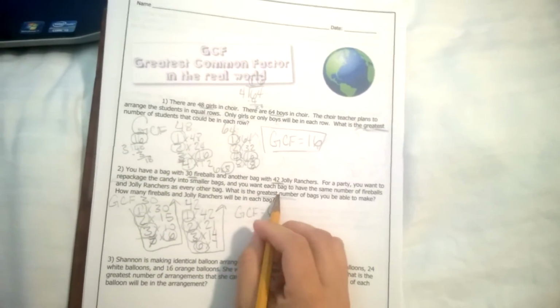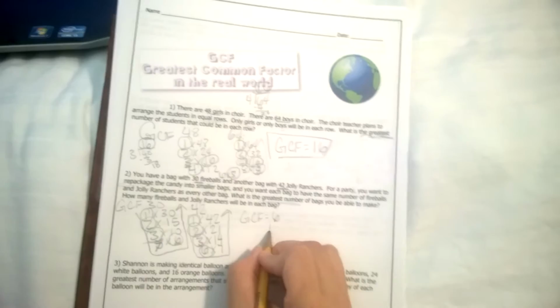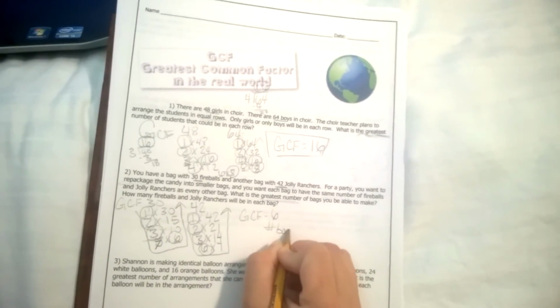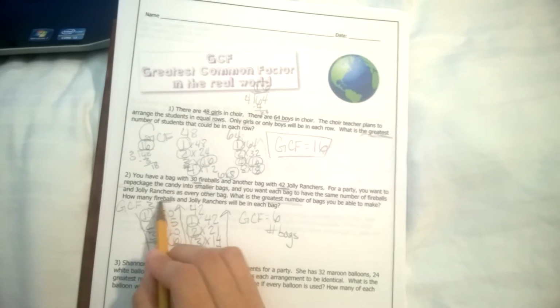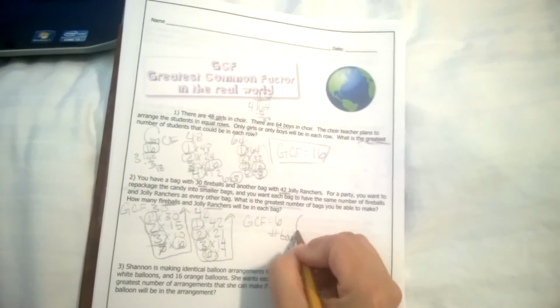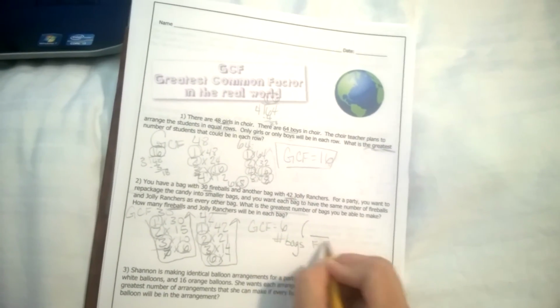That means that's this number right here. That's the number of bags. Okay? That's the greatest number of bags. Well, now we have to figure out how many Fireballs and how many Jolly Ranchers. So we're going to put our parentheses. Okay? Here's our Fireballs, and here's our Jolly Ranchers.